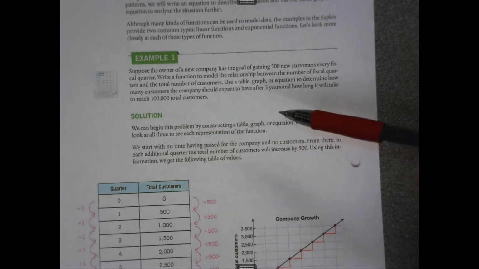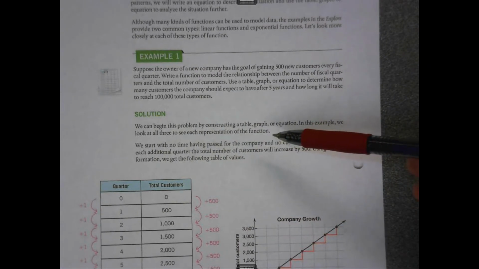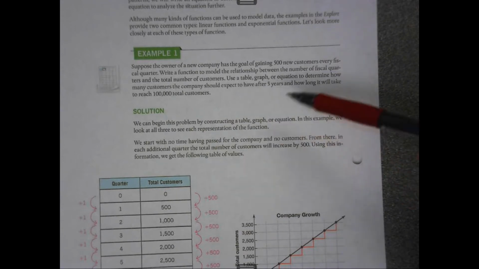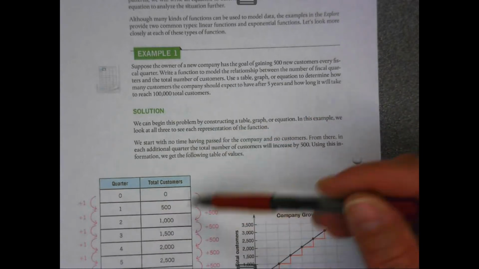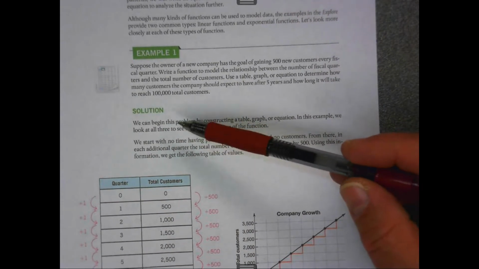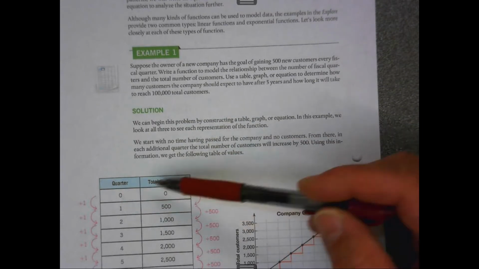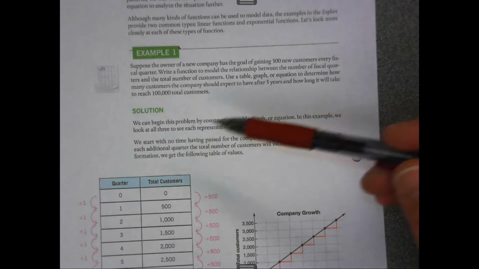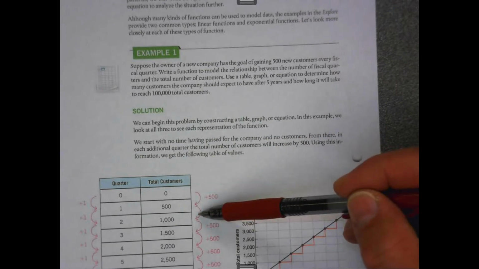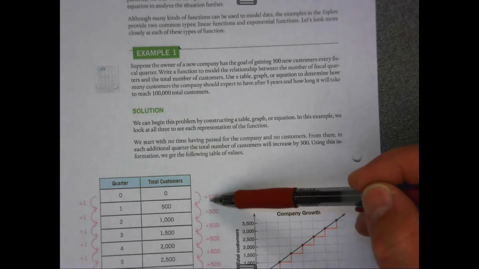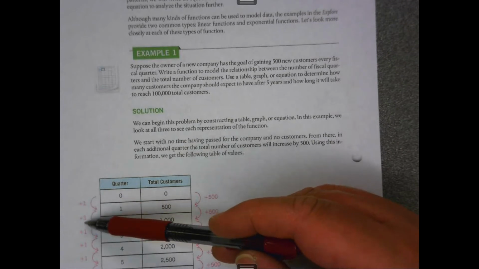Begin by making a table. You have to make some kind of visual for this in order to organize your data. Now we're going to look at all three of these representations. We start with no time having passed for the company and no customers. So no time, no customers. From there, for each additional quarter, the number of customers will increase by 500. So this is, again, an arithmetic sequence, because we're increasing by 500 and we're increasing the quarters by 1.